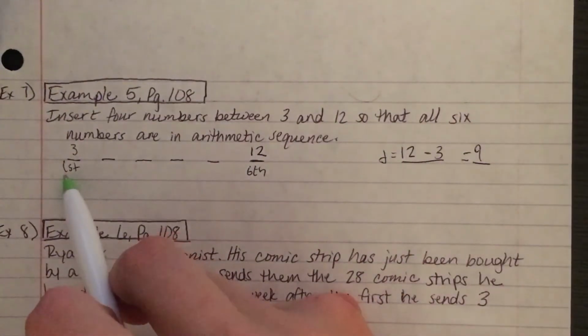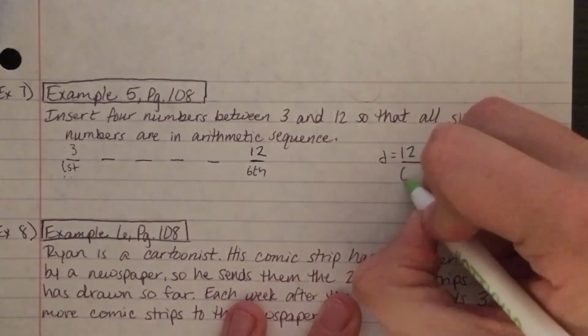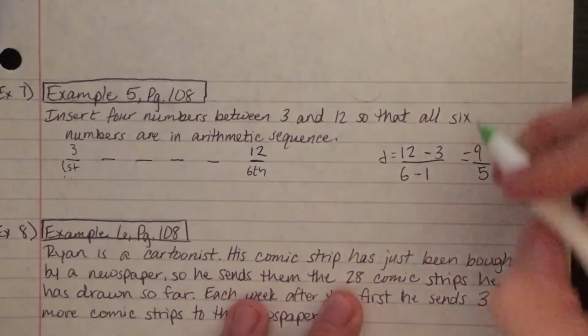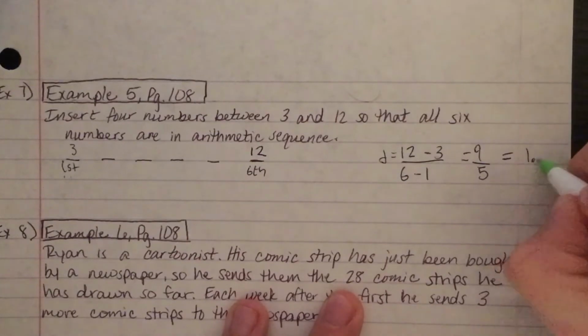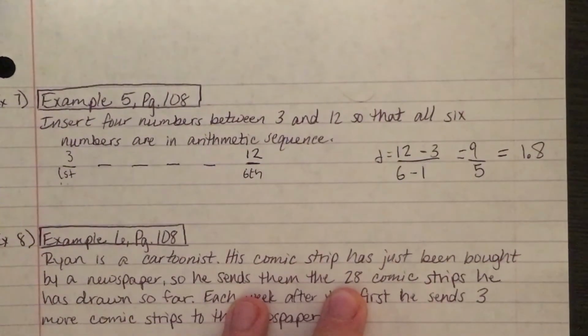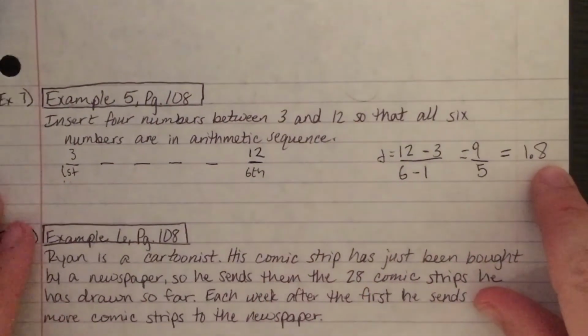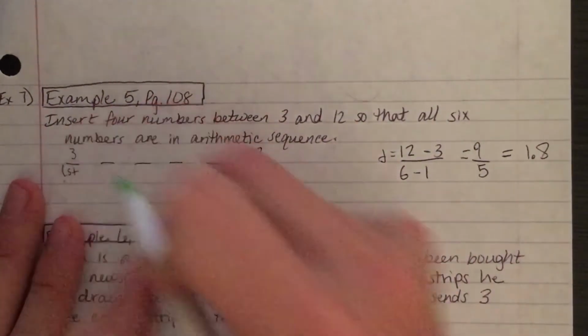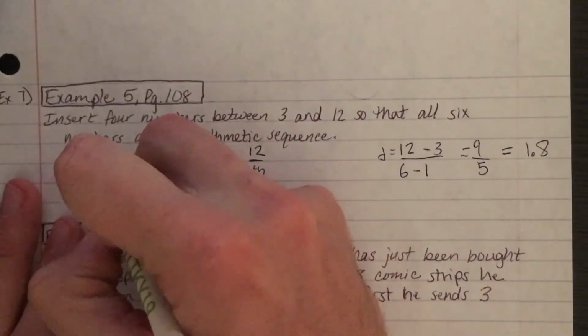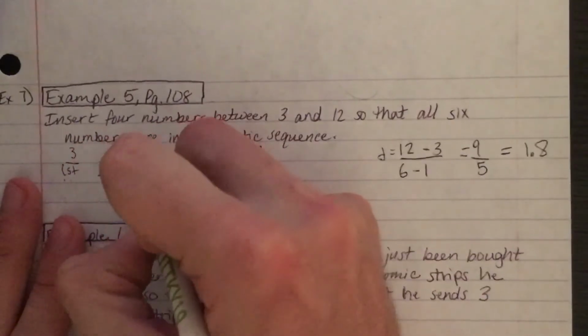So from the first term to the 6th term, let's see, that 6 minus 1, that's going to be a distance of 5. So the amount that we're jumping up each time is 9/5, or 1.8. So when we're filling in these terms, all we've got to do is say, okay, well, we're just adding 1.8 each time.